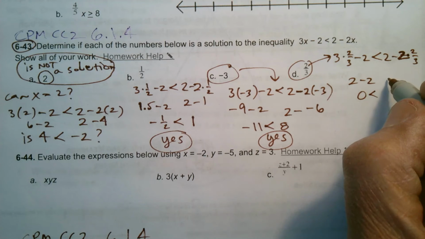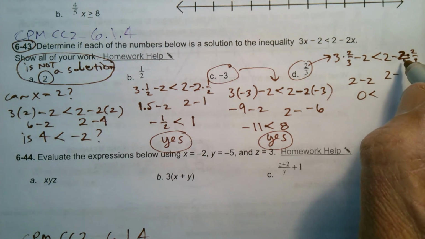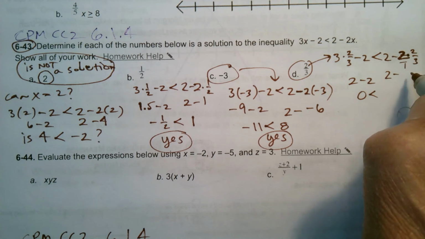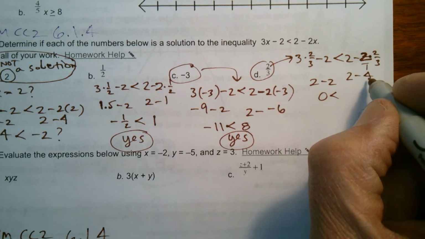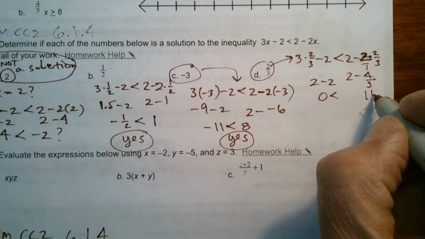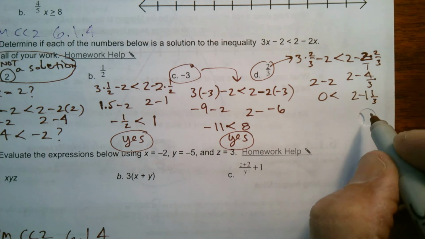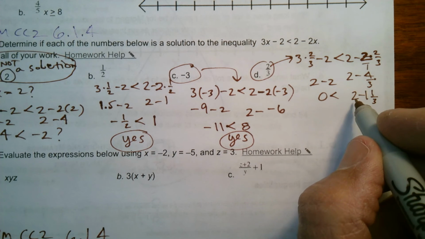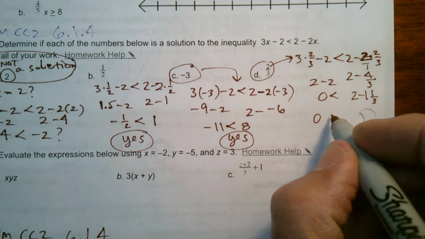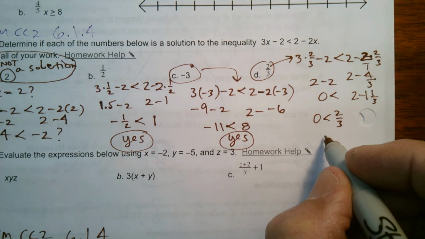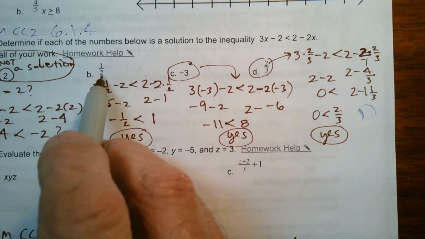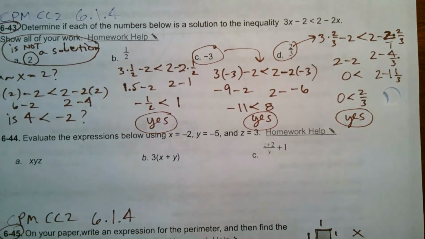2 times 2/3 is 4/3, because you put the 2 over 1 and multiply straight across. 4/3 is the same thing as 1 and 1/3. So 2 minus 1 and 1/3 is 2/3. If I take 1 and 1/3 away from 2, I have 2/3. So is 0 less than 2/3? Sure enough, yes, it is. So my solutions are these, but not 2. Okay, there we go.